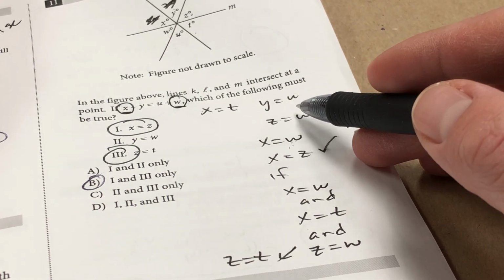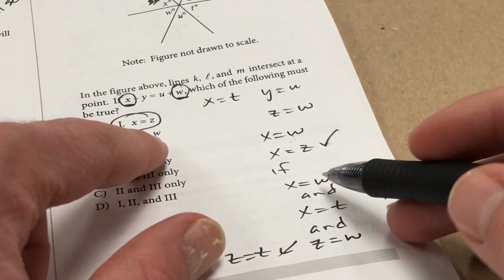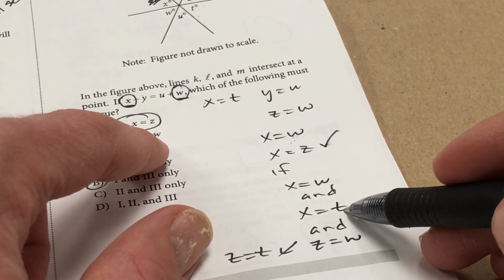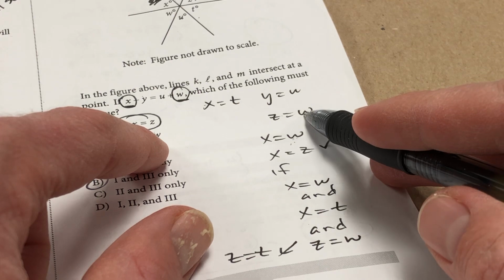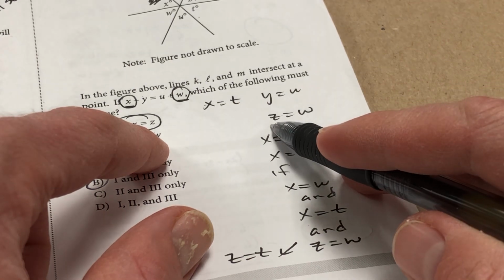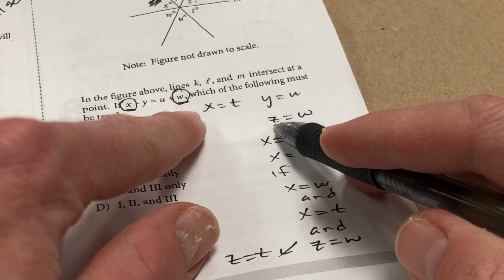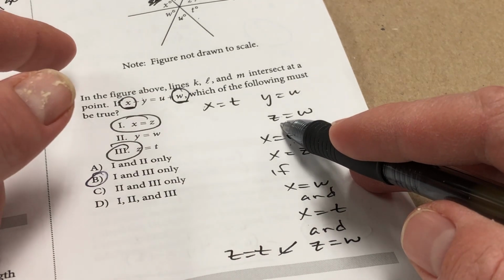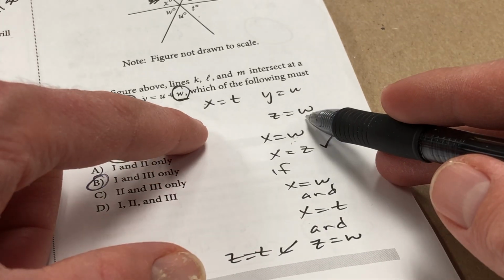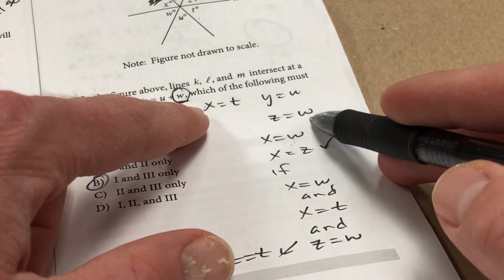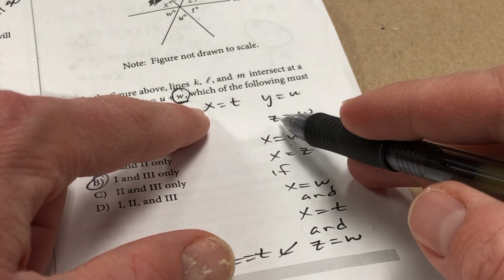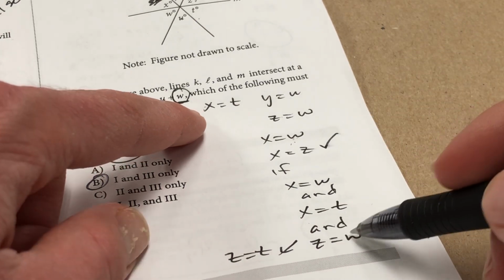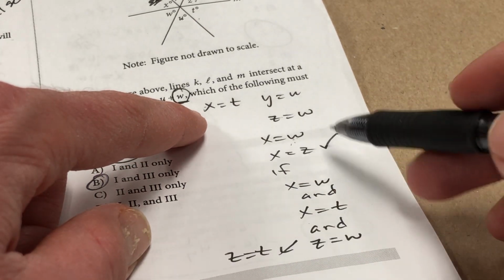So why is the other one correct? If X equals W and X also equals T, and W equals Z, then Z is equal to T. Why?